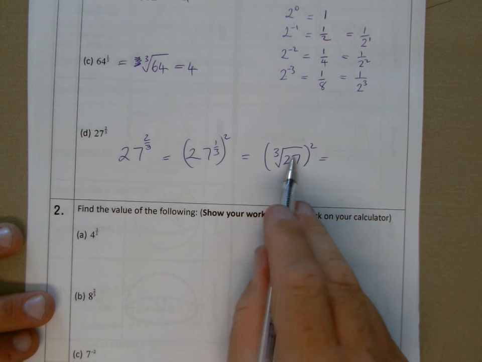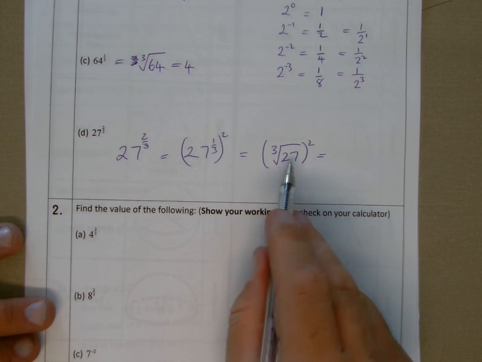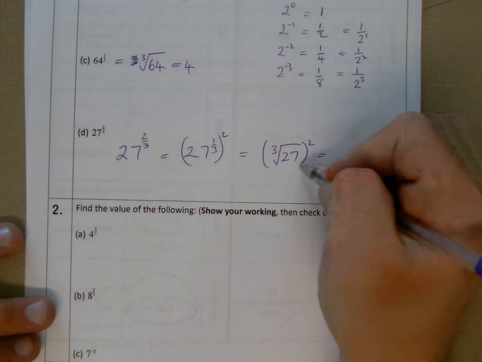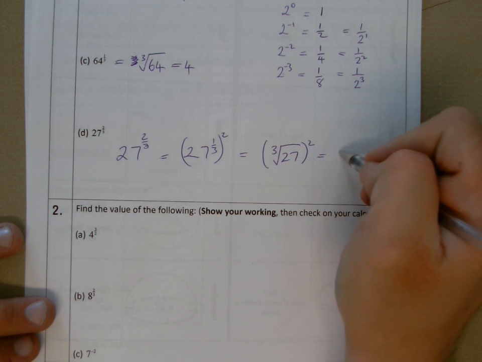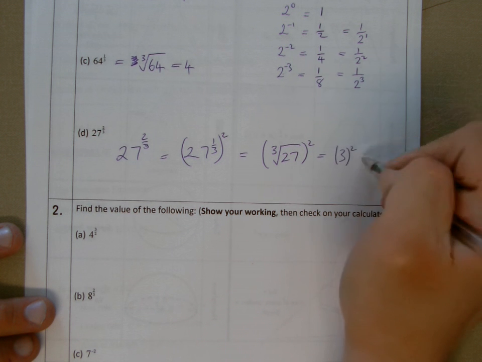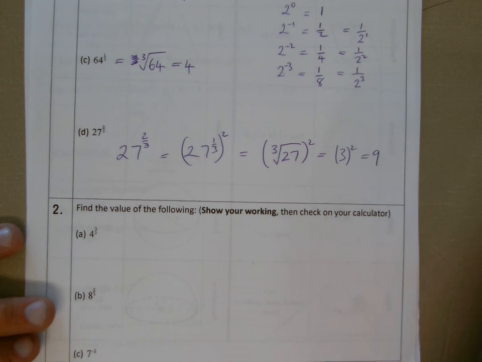With the cube root of 27, you've got to think about what you times by itself and by itself again to get 27. That's going to be 3, isn't it? So we get 3 in that bracket, then we square it, so we get 9. So the answer is 9.